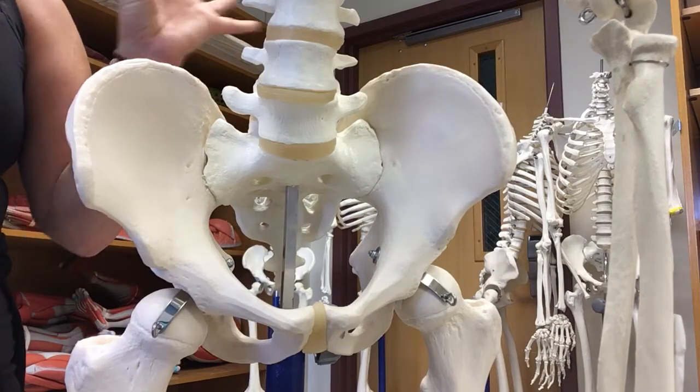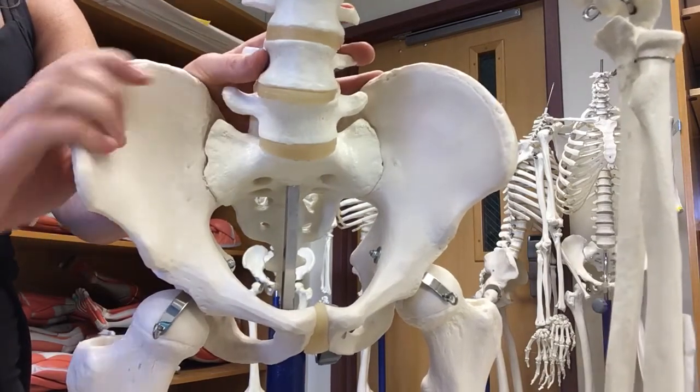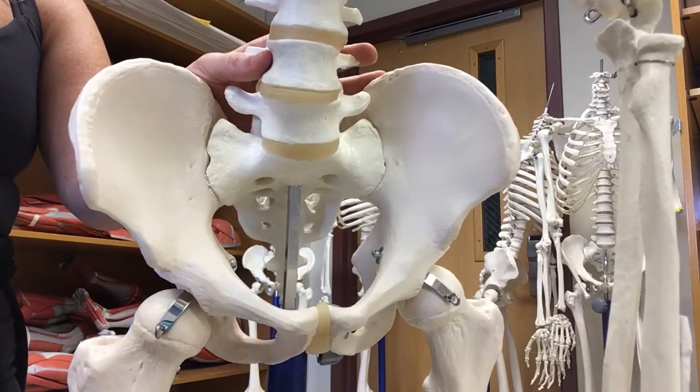So that covers the rest of the skeleton for us. I think you're all set. So good luck.